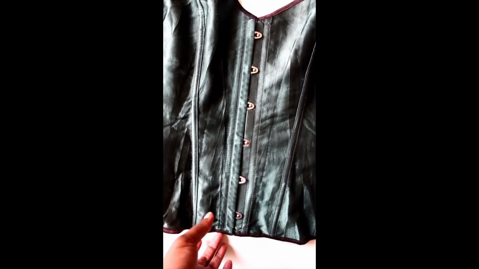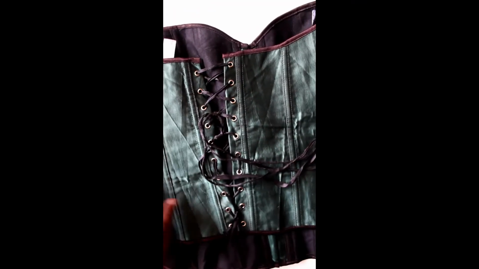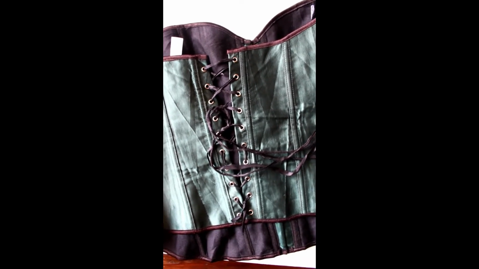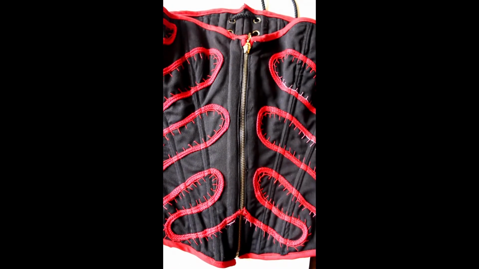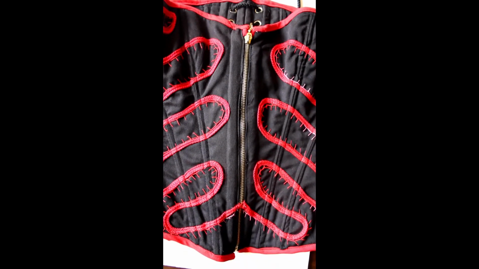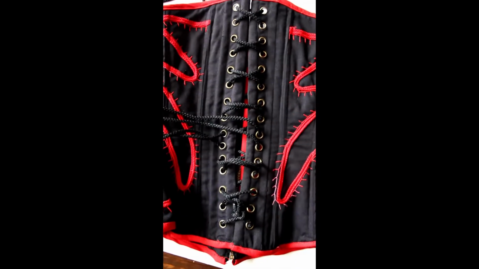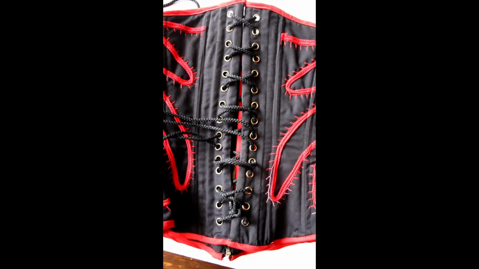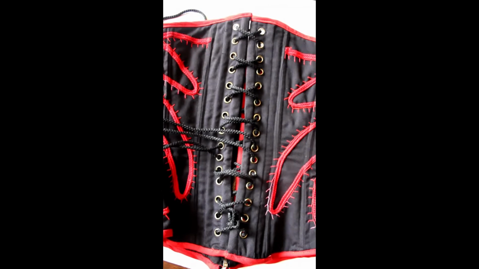It's used for fastening the front, and then it will have back lacing. And now another type of corset. Other corsets will have a zip at the front and still have lacing at the back. Lacing is standard for most corsets because it helps adjust the corset by loosening and tightening it.